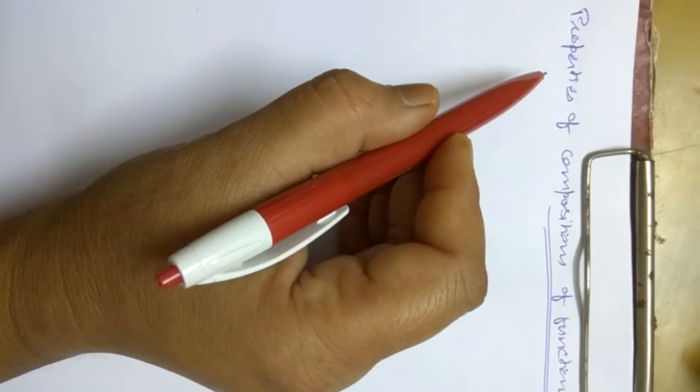Dear students, good morning. Today we have to do the properties of composition of functions.